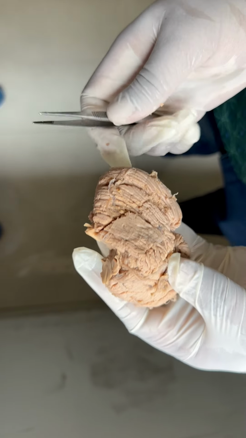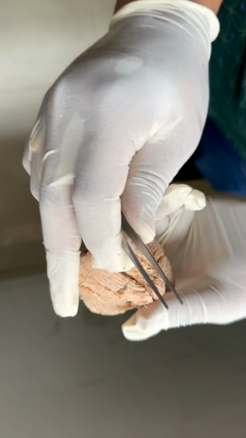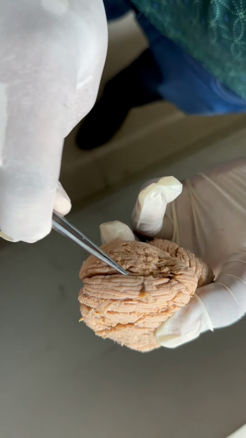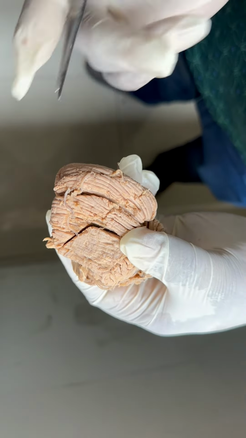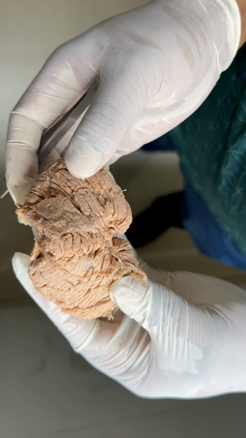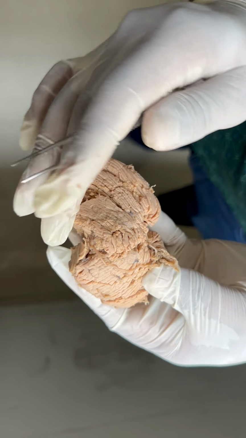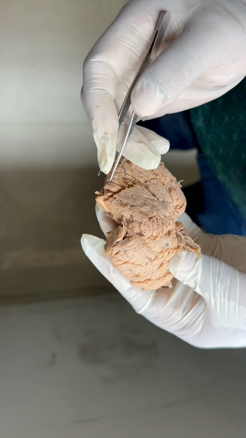Okay, so this is more or less about the fissures, that is the fissura prima, the posterolateral fissure, and the horizontal fissures, the three important fissures that we have to know. Now let's look at the peduncles or the connections of the cerebellum. We know that the cerebellum is connected to the brainstem with the help of three peduncles.